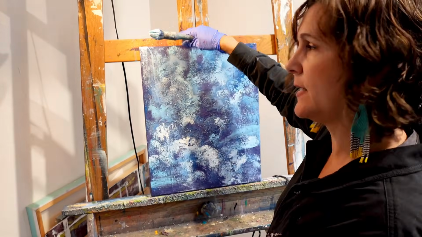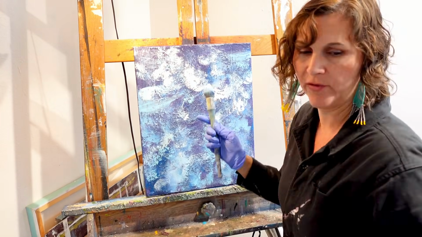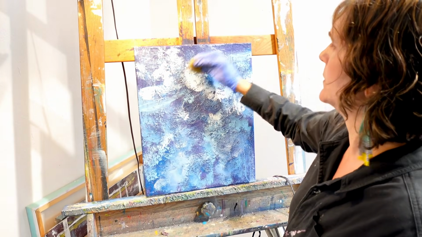Let's flip it so we get a different sort of view on it. Now I feel like it's getting a little heavy on that white, no problem. Let's get the sponge with what's already on there and just blend into it a little bit.